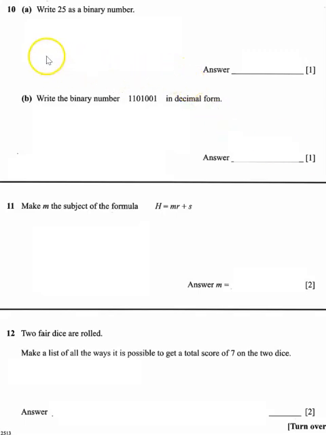So for question 10A, it says write 25 as a binary number. Binary numbers are like ones and zeros, just like you see here. The first thing we do is we work out with 1 on the right hand side and we multiply by 2 to each one. So 1 times 2 is 2, 2 times 2 is 4, 4 2s are 8 and 8 2s are 16. Now the next one is 32, but it's a bit too big for 25, so we want to keep it at 16 here.